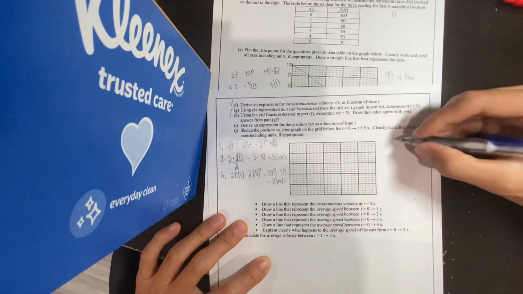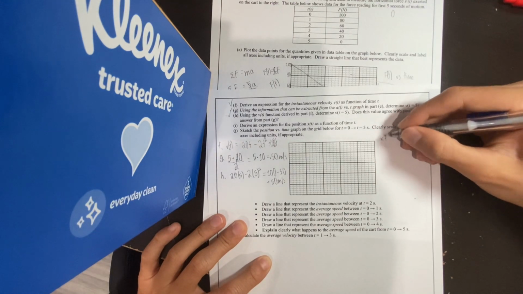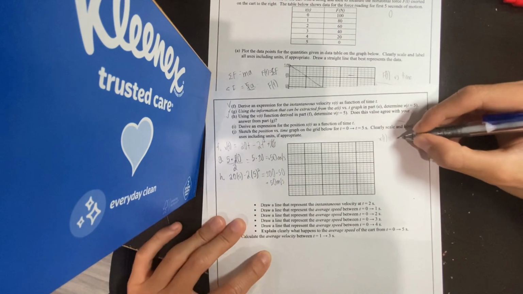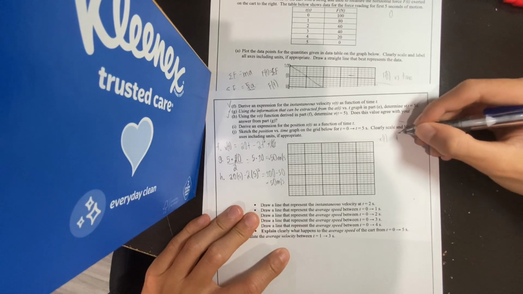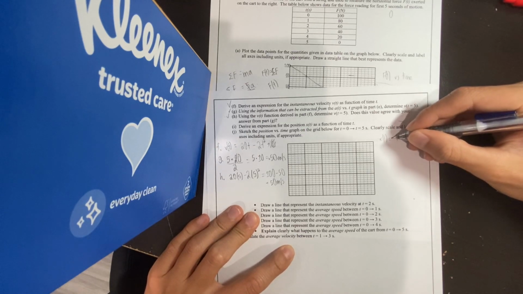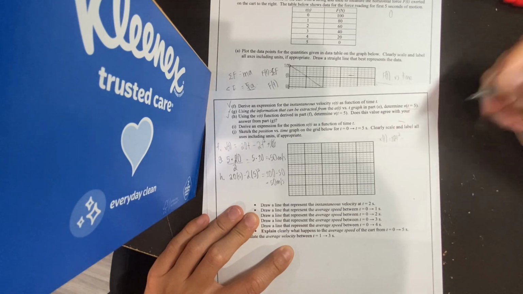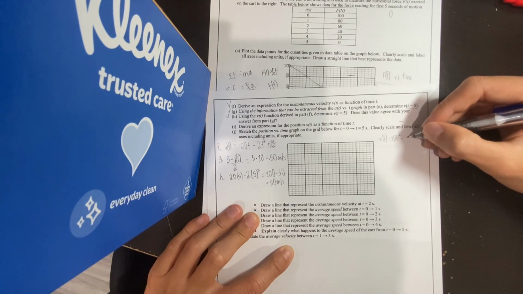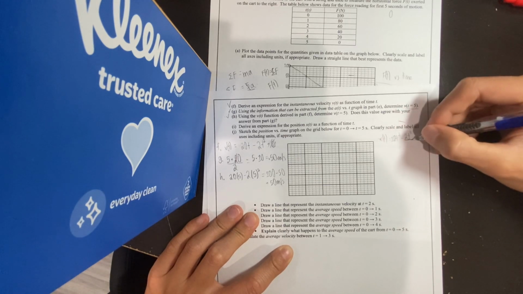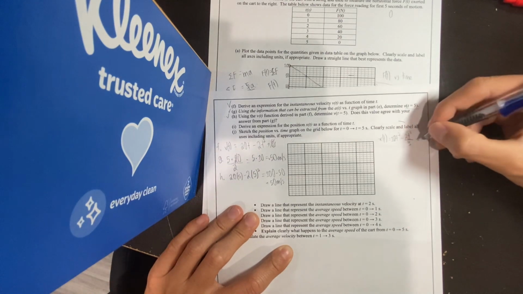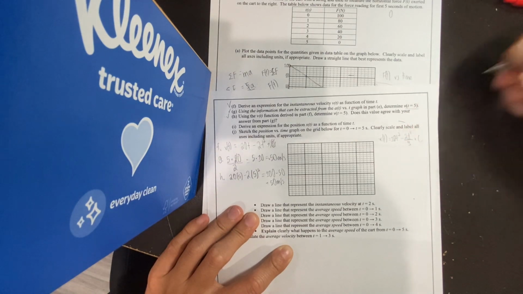So it's gonna be 10t squared, because we divided by 2, minus 2t to the power of 3 over 3, plus c for the initial position.